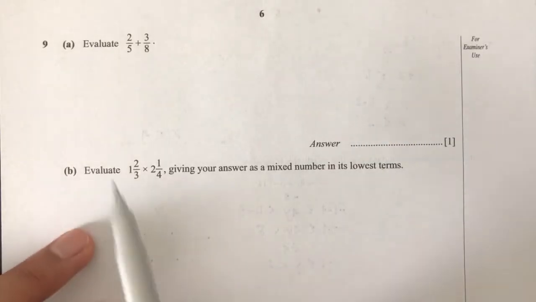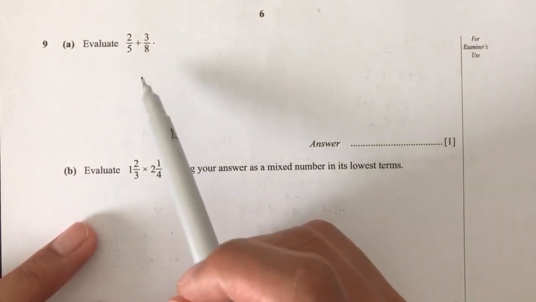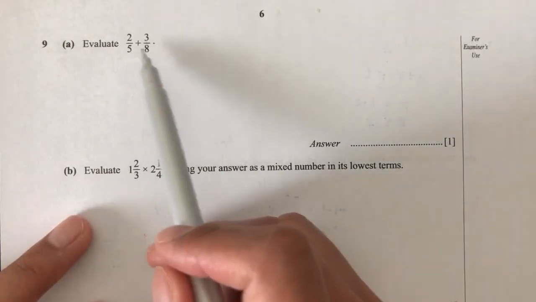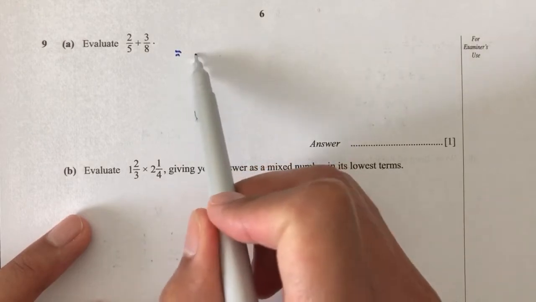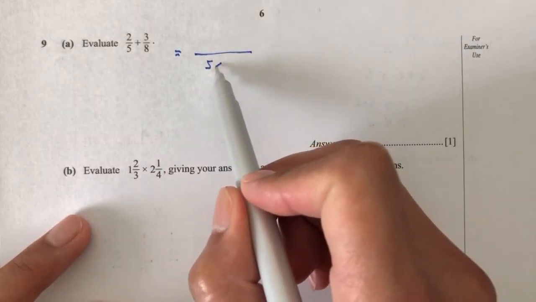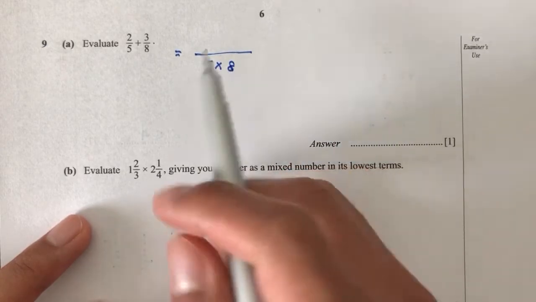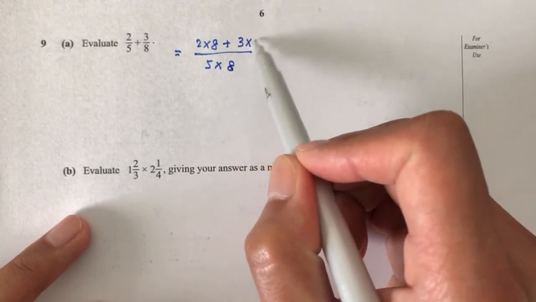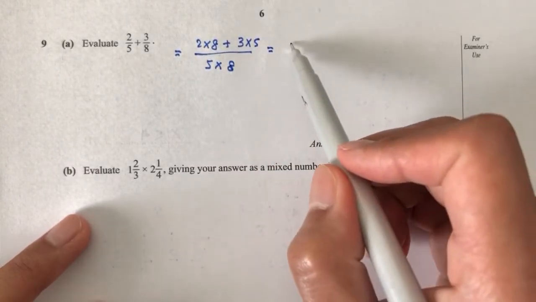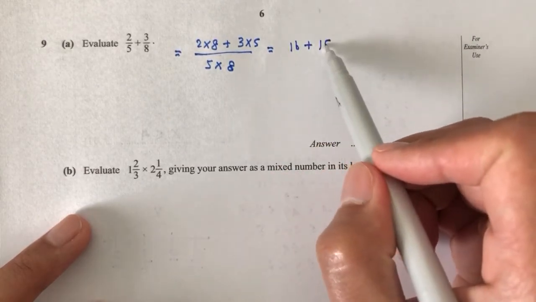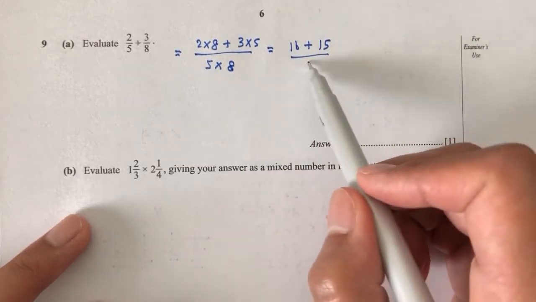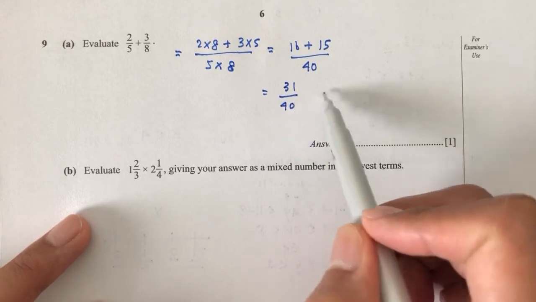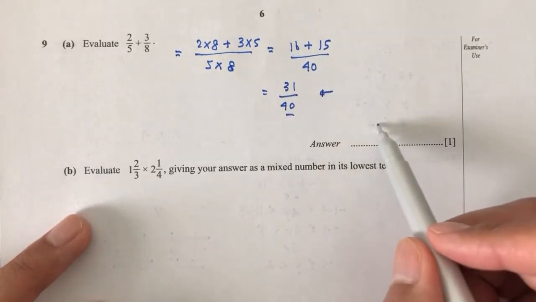Question number 9, part A. Evaluate 2 over 5 plus 3 over 8. So here we have addition of fractions. The first thing we notice is that the bases are different. So when we have different bases, we do LCM. We just multiply them together, 5 times 8, to have a new base. And then we cross multiply: we have 2 times 8 plus 3 times 5. So 2 times 8 will be 16 plus 3 times 5 will be 15, divided by 5 times 8 will be 40. 16 plus 15 will be 31 and over 40, and this will be your answer for part A, 31 over 40.